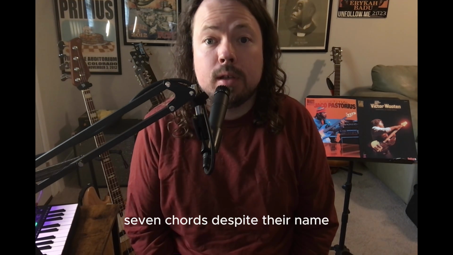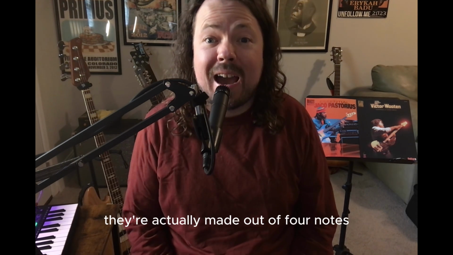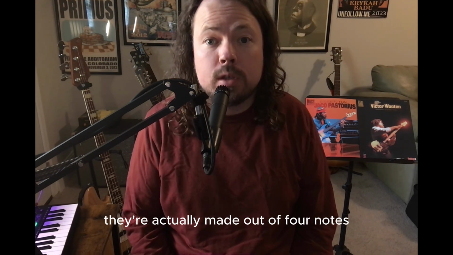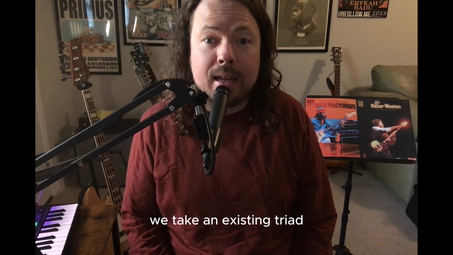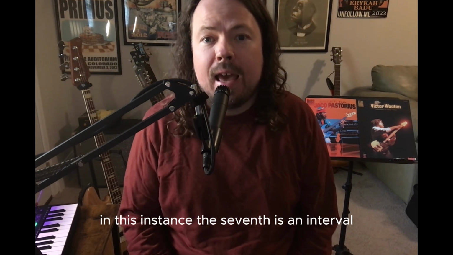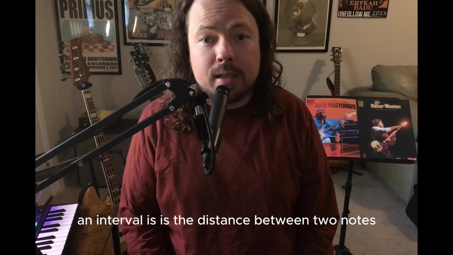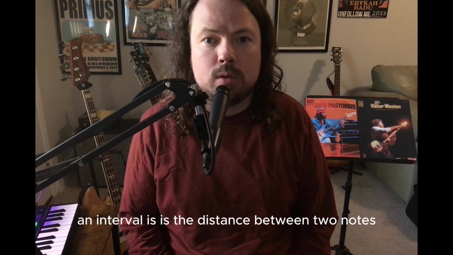7 chords, despite their name, are not chords made out of 7 notes. They're actually made out of 4 notes. We take an existing triad and we add the extension of a 7th. In this instance, the 7th is an interval, and all an interval is the distance between 2 notes.